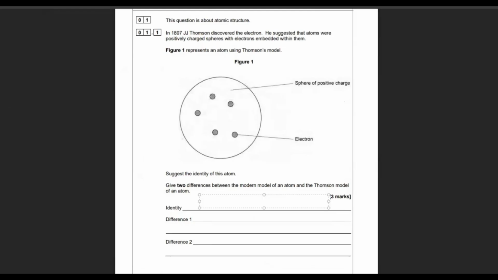Oh my good gosh, it's taking me forever. So there we go, boron.